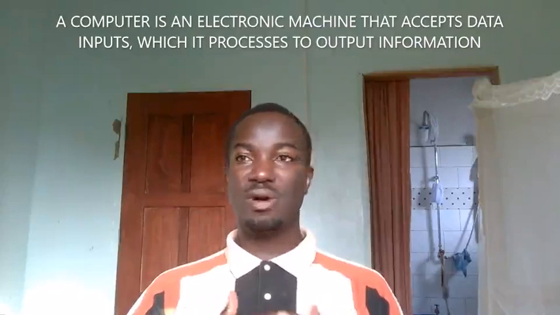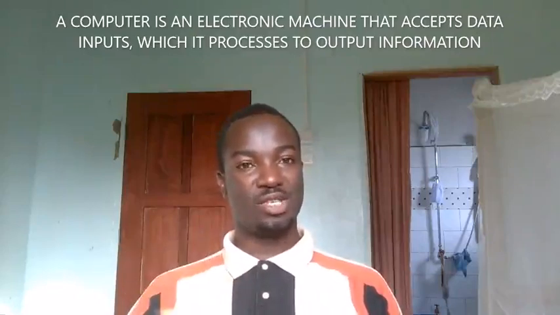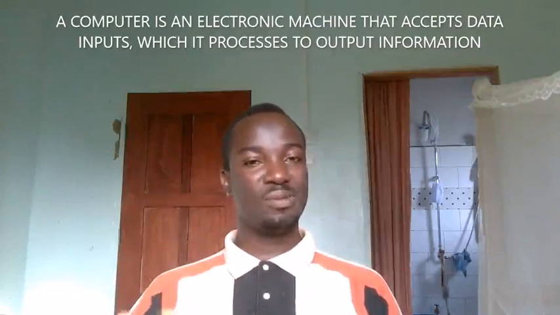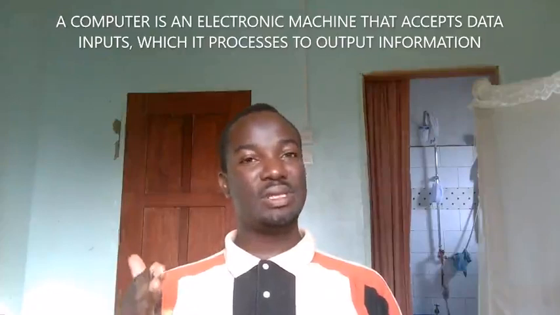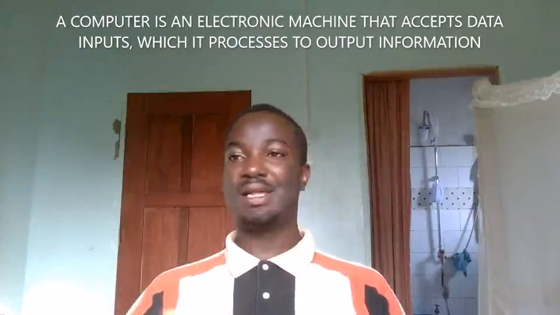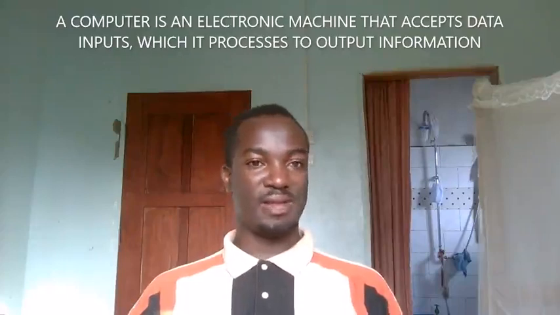Therefore, you are very free to say a computer is an electronic and general purpose machine that accepts data inputs, processes it, stores it, and outputs information, which it can communicate at one time from one place to another, or transmit from one place to another.